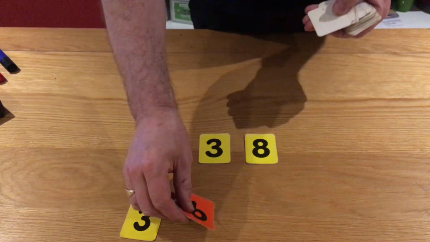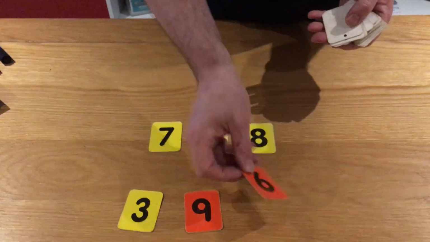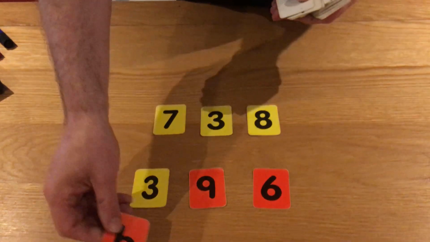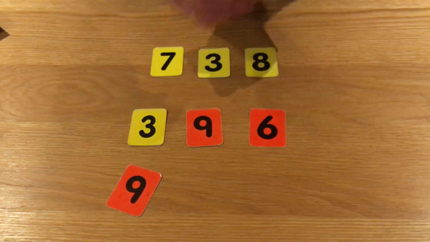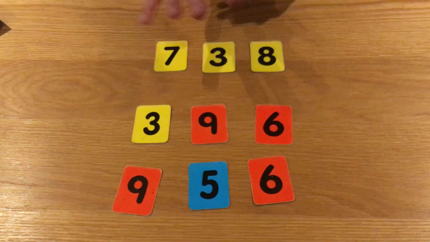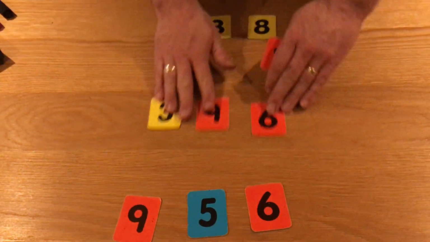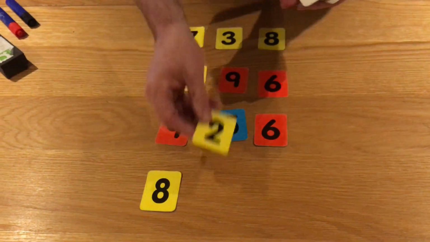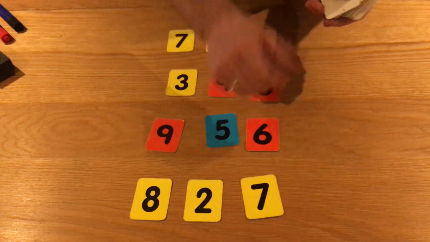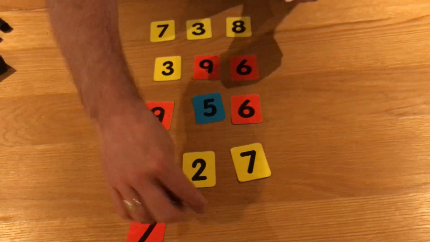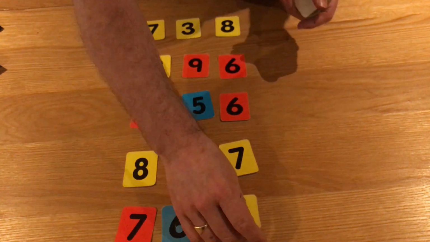The next set, we've got a 3 multiplied by a 9 multiplied by a 6. Again, it's not being very nice to us with these ones. We've got a 9 again, multiplied by 5, multiplied by 6. I think that one's a little bit easier. I'm going to move these a little bit. I'm going to put 5 of these out for you to look at. I'm going to take an 8, a 2, and a 7. Again, I think that one's relatively straightforward. And I'm going to put a 7, a 6, and a 2.